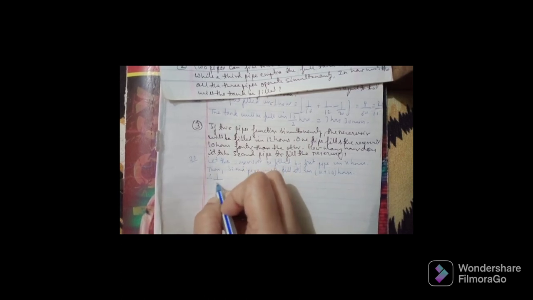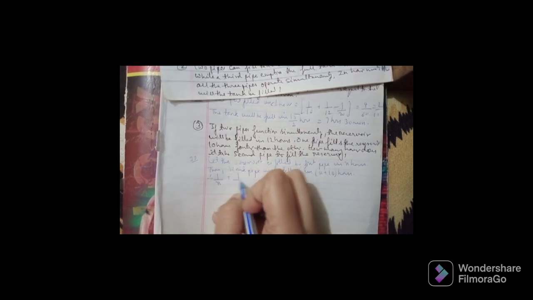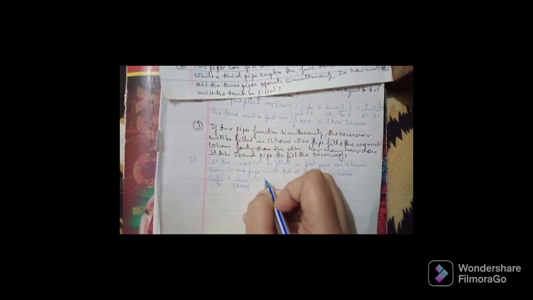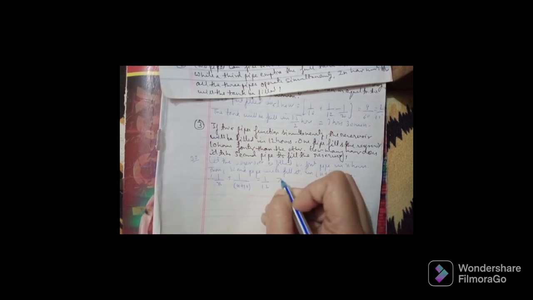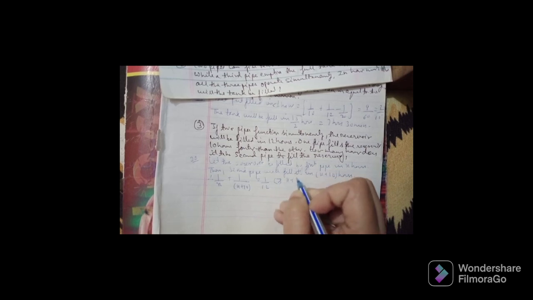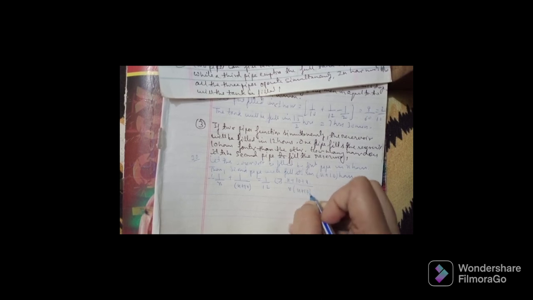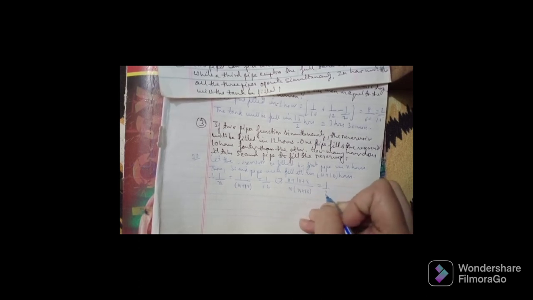So 1 by X plus 1 upon X plus 10 equals 1 upon 12. It will be X plus 10 plus X upon X times X plus 10 equals 1 upon 12.